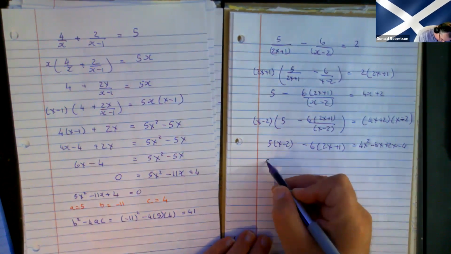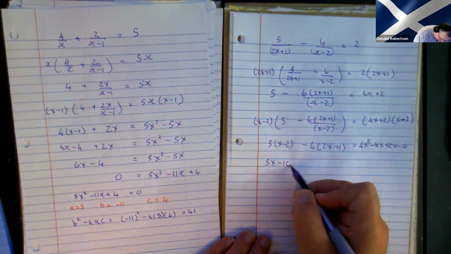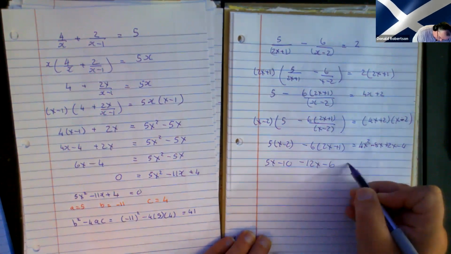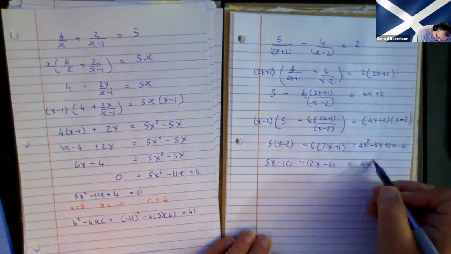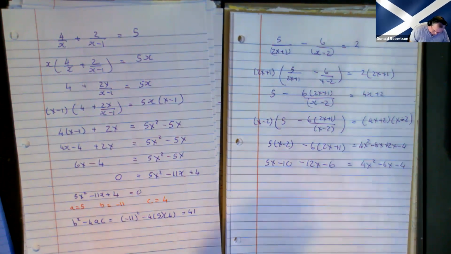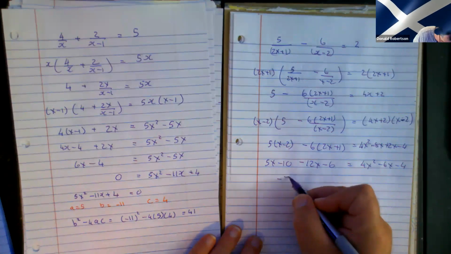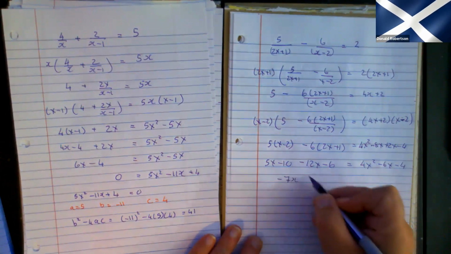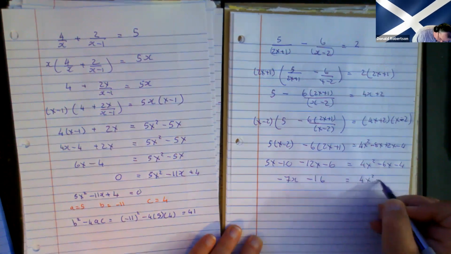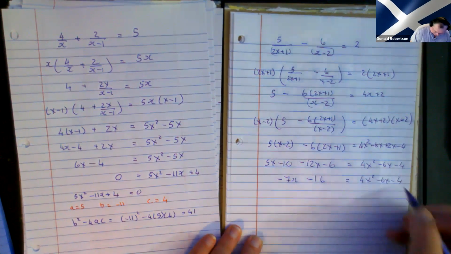I'll distribute this, you get 5x, take away 10. Distribute the negative 6 and combine some like terms here. We're looking at that. Now combine some terms here, you get that, combine these, you get that. And so we are now looking at a quadratic equation.